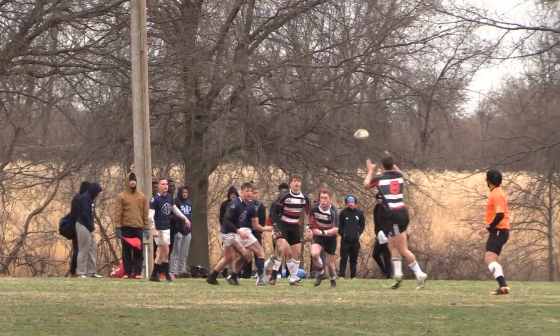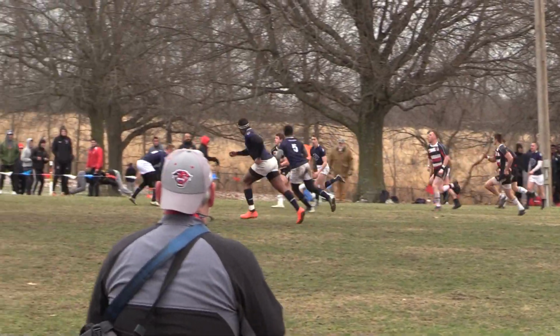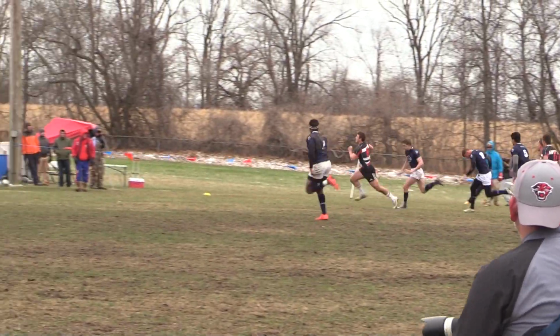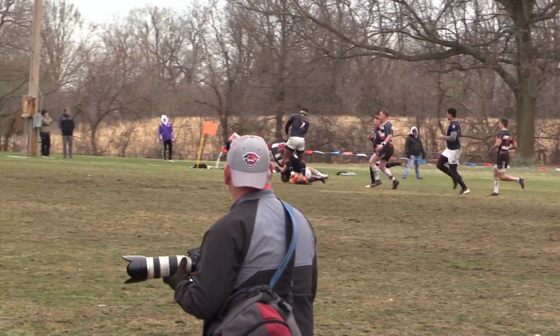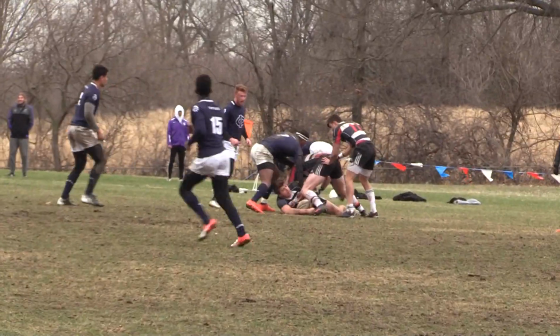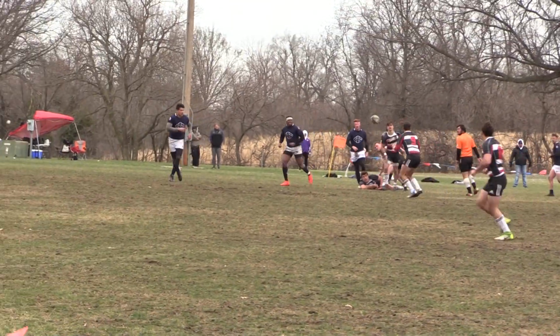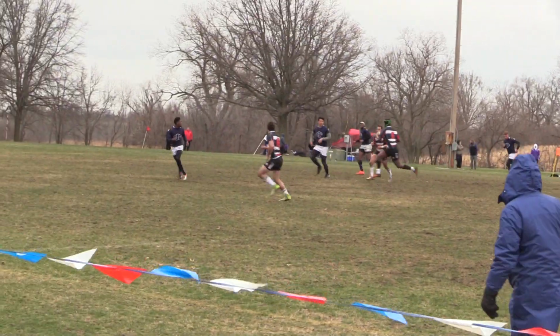Davenport with the throw. Deep ball. Mike Wilden ran down from behind here. Davenport there to ruck immediately. Good support play by Davenport there.